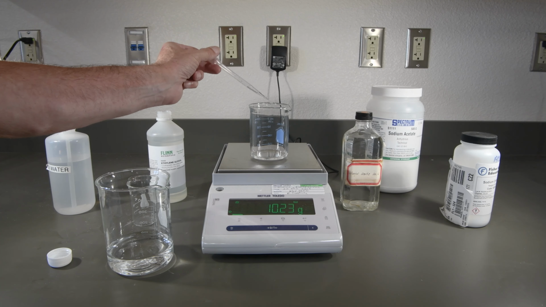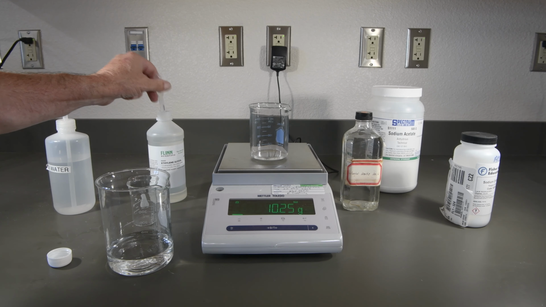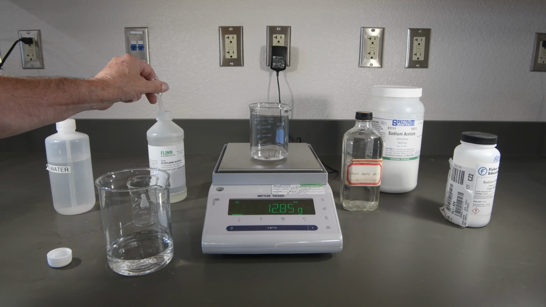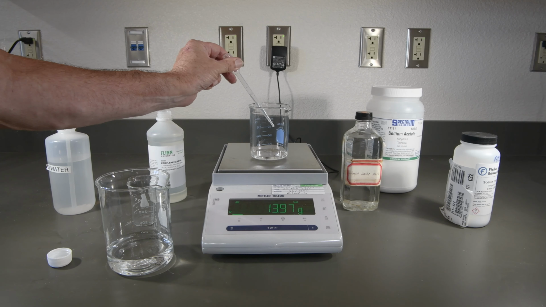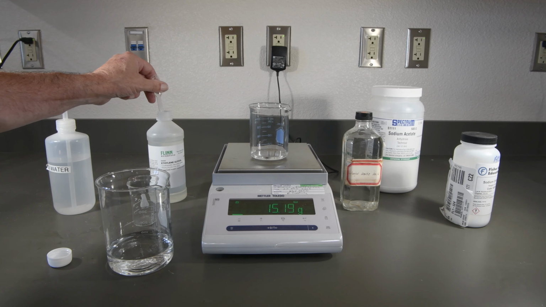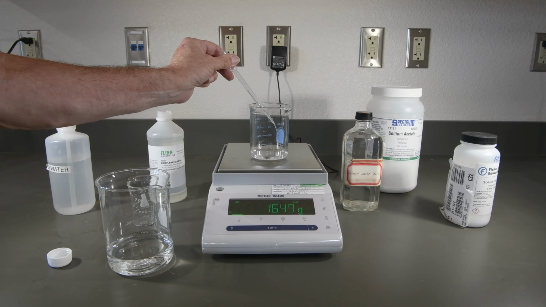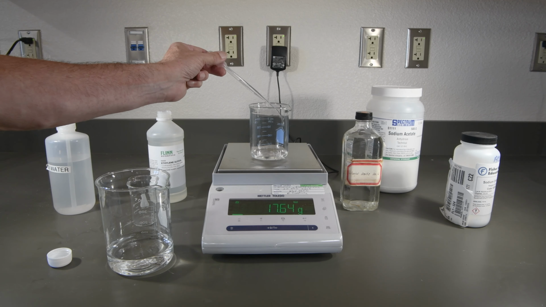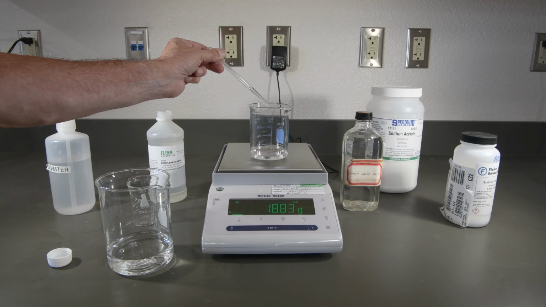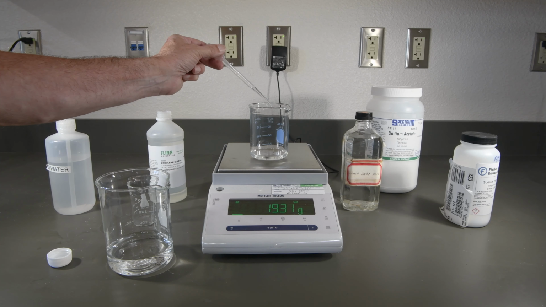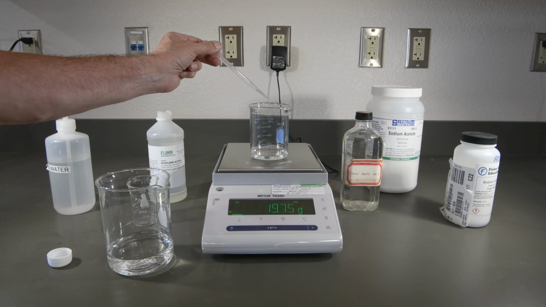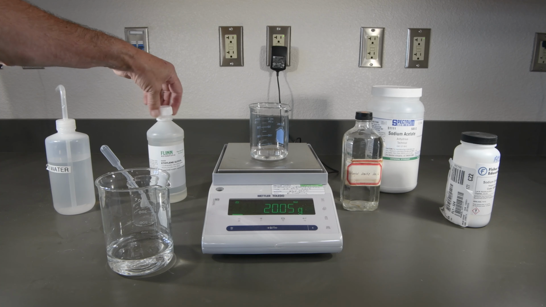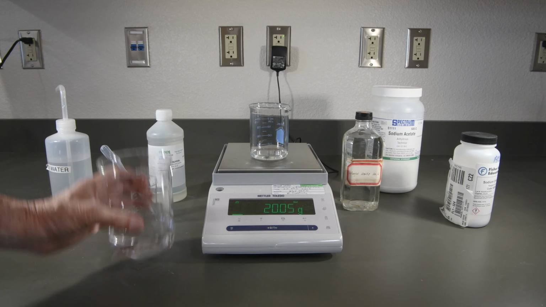All right, that's about the halfway point. And we're just about there. That looks just perfect. And now we'll add the water to get it up to 100.